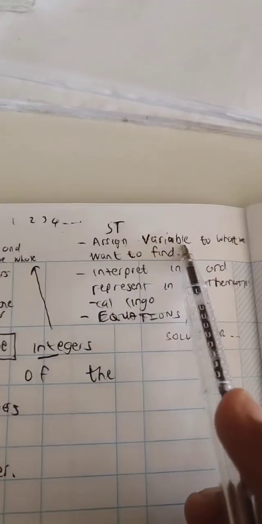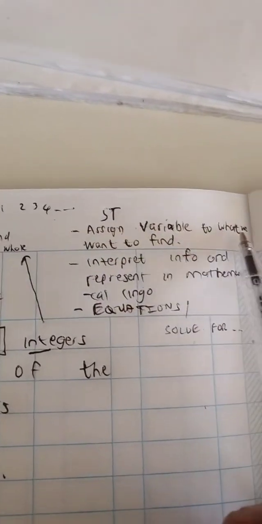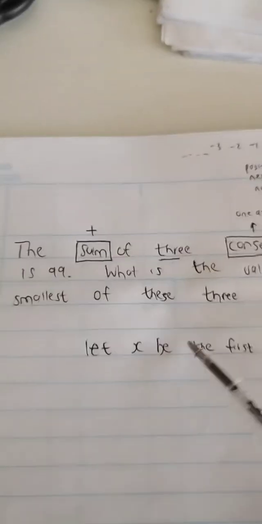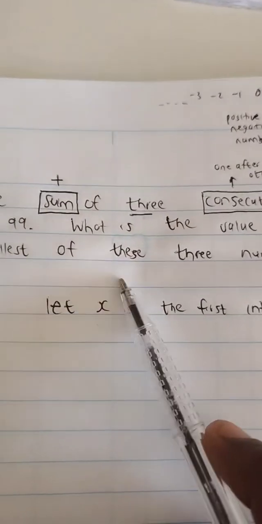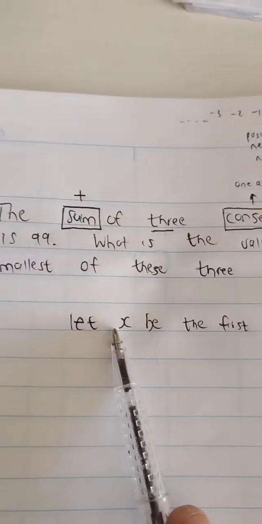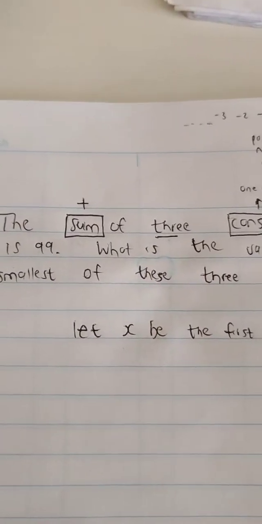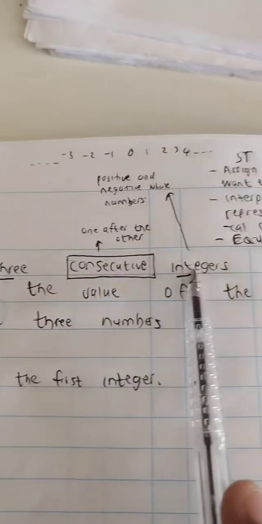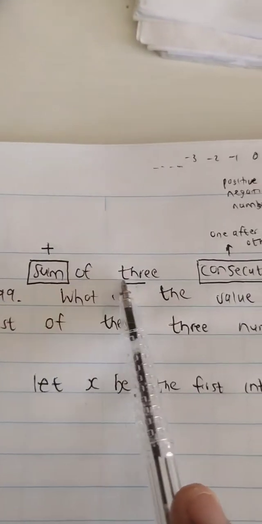So we are assigning a variable to what we want to find, because a variable like x stands in the place of something we do not yet know specifically. Currently what we don't know is the actual values of these integers. We don't know them yet.